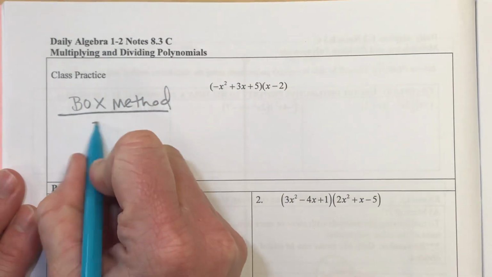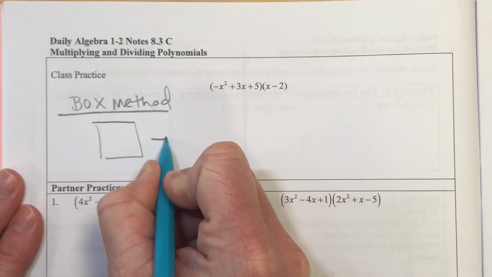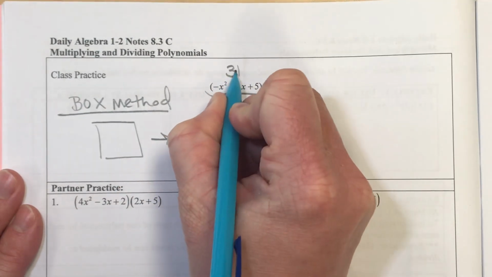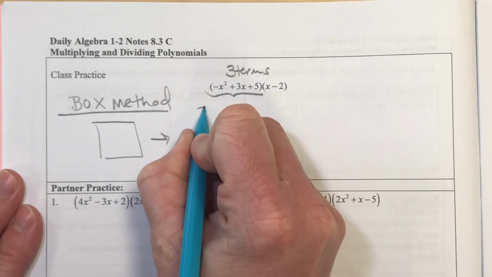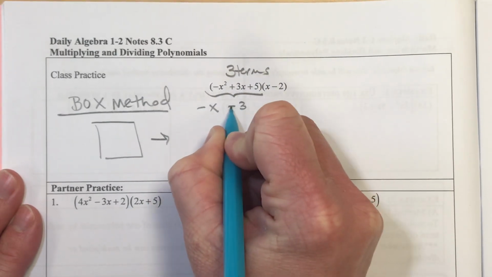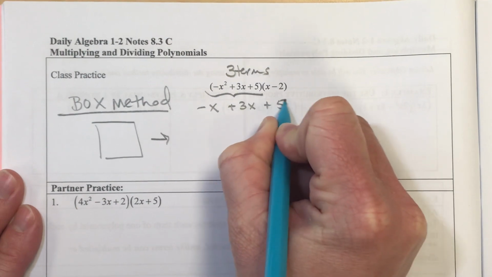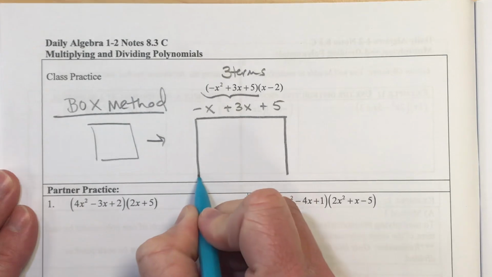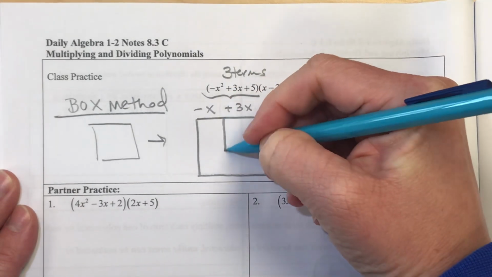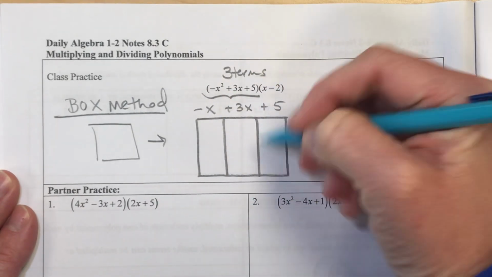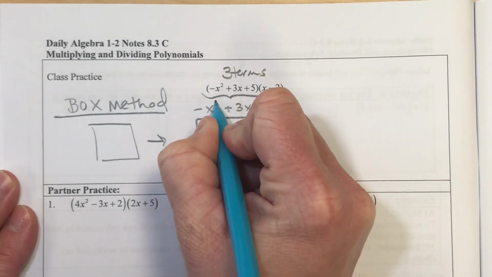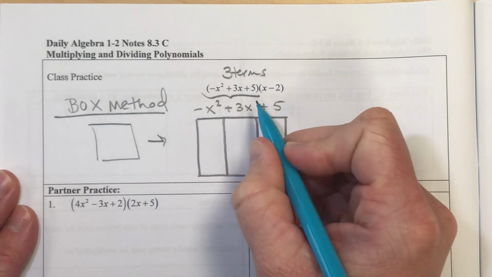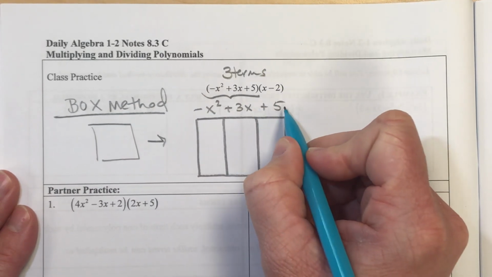Now the box method means you're going to draw some sort of box, and I'm going to show you what that looks like. My first polynomial here has 3 terms, so in my box I make a column for each of the 3 terms in that polynomial. So one column for the negative x, one column for the positive 3x, and actually that should have been an x squared. Forgot that piece right there. So one column for the negative x squared, one column for the 3x, and one column for the 5.